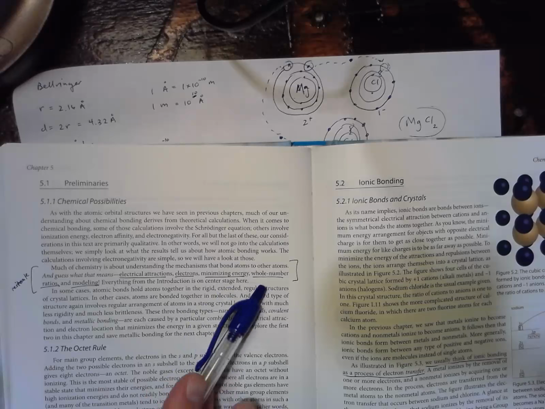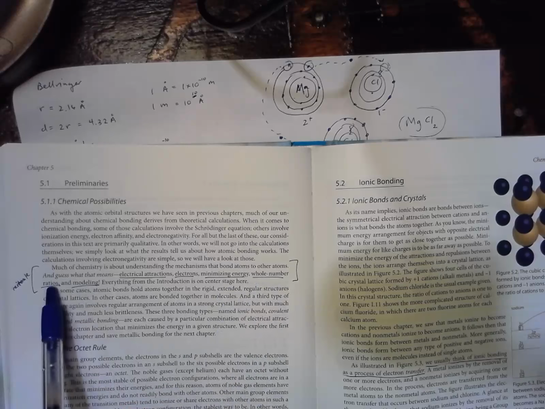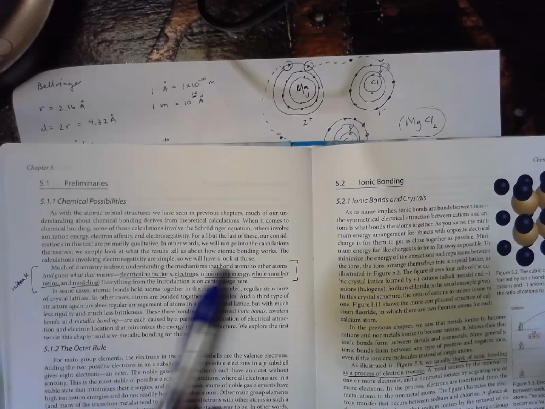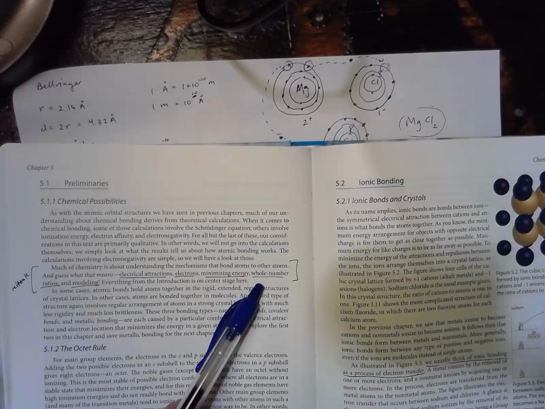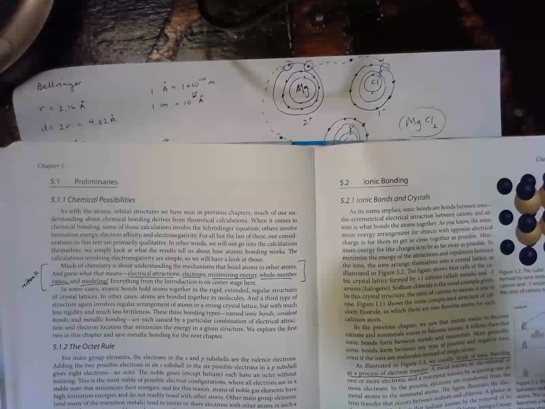Whole number ratios and modeling. And just remember that these whole number ratios make sense to us. Obviously, you can't have half of an atom of lithium. What would that even look like, right? But if you don't know that things are made up of atoms, you don't know that things are in whole number ratios.